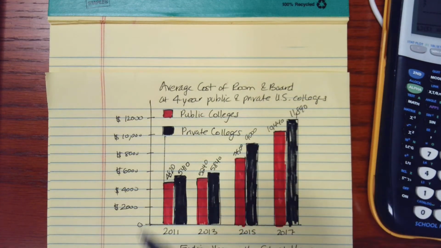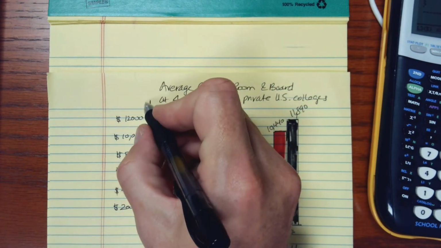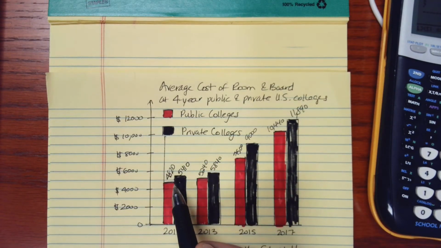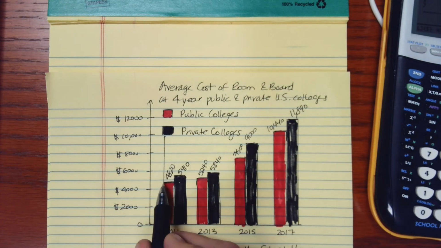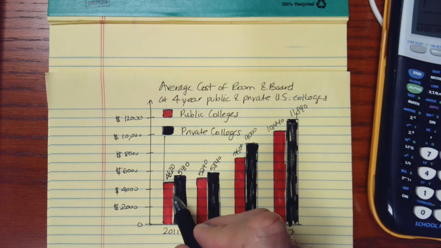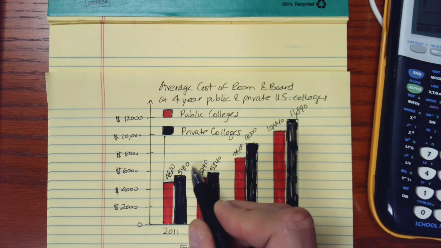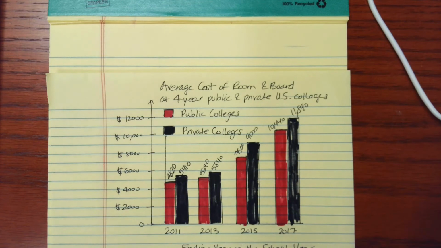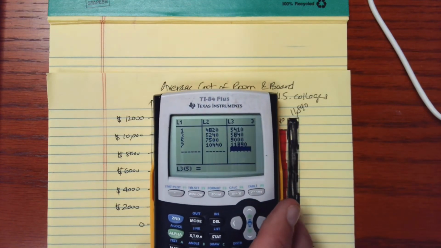And so along the y-axis here, we have values in thousands of dollars. So for instance, in 2011, among public colleges, the average annual cost for room and board was $4,820, while the average for private colleges was $5,410. So let's see if we can model this data and maybe make some predictions of what would happen, for instance, say in 2019.